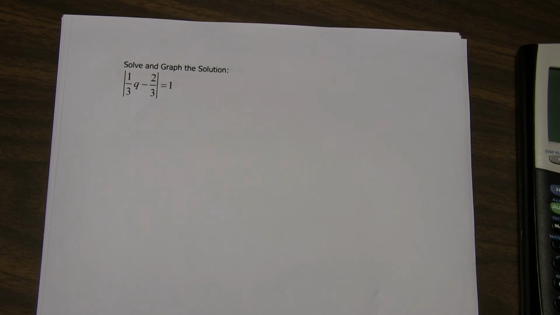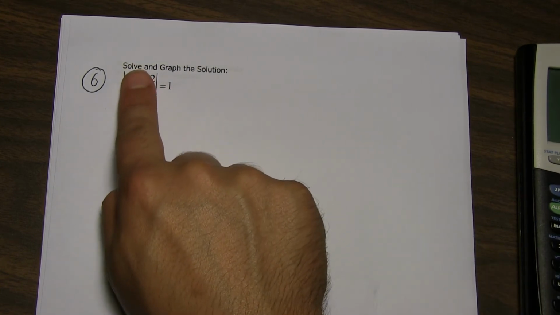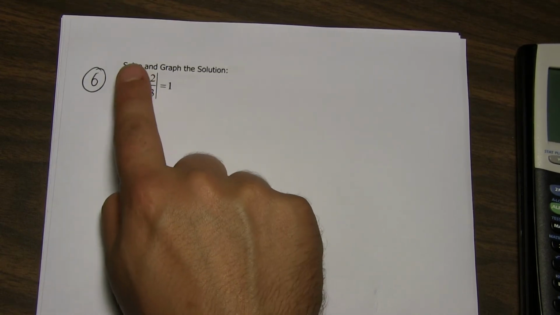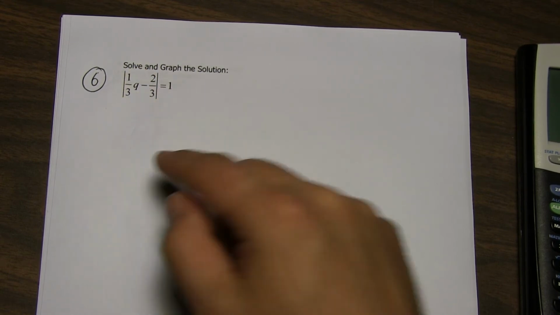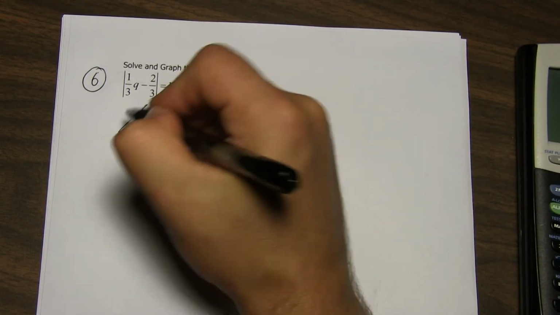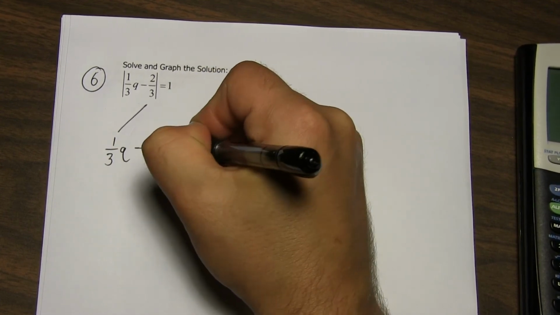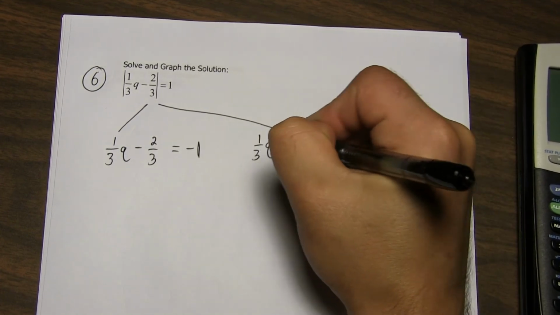All right, number 6. Here we have to solve, and let's start with covering it with the finger again. The absolute value of my finger, so the distance my finger is from 0 on the number line, is 1 unit. There's 2 places that can happen, at negative 1 and positive 1. But since we're not talking about my finger, since we're talking about all of that there, let's just say that stuff either needs to be negative 1 or 1.